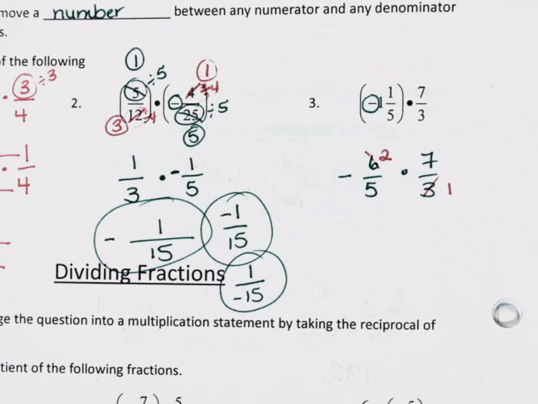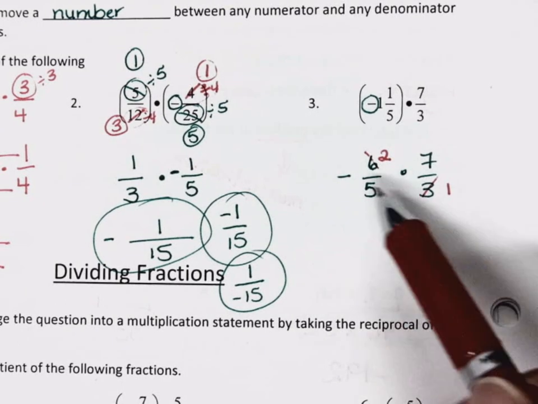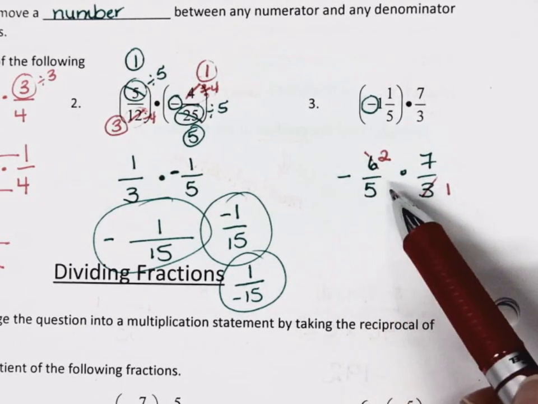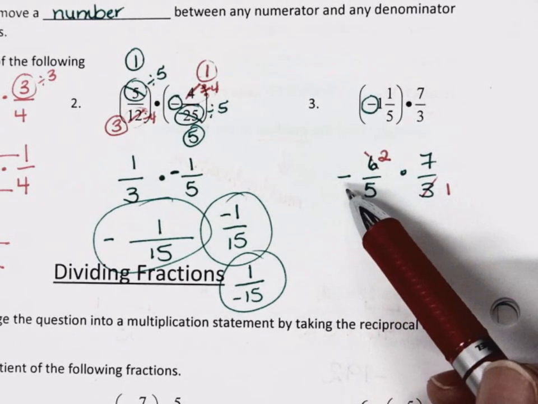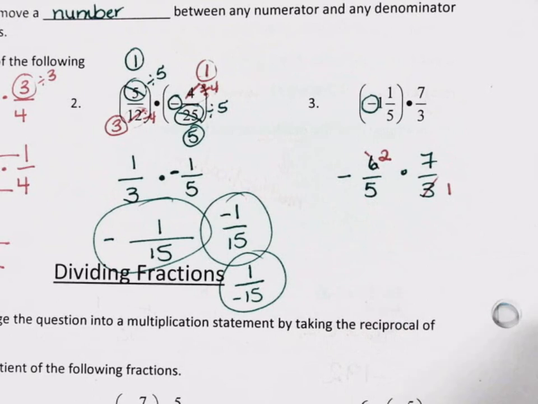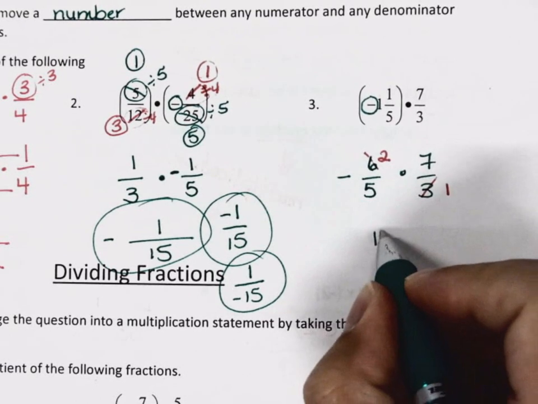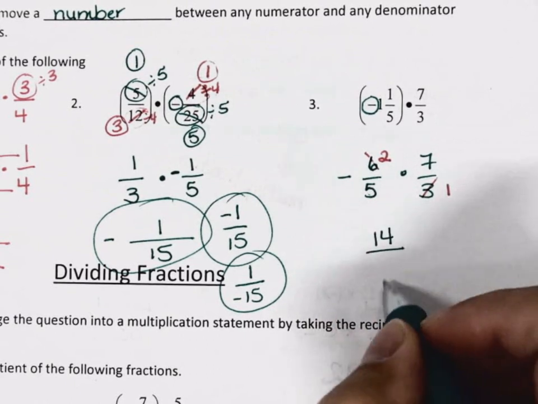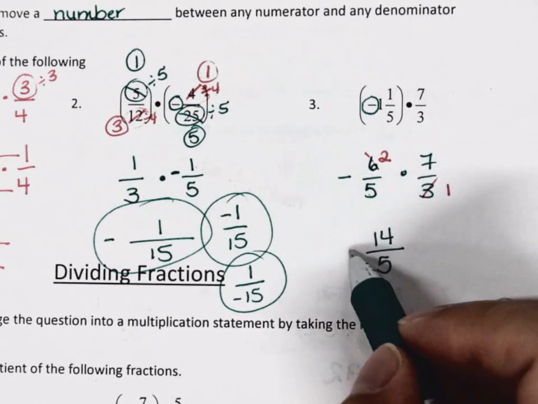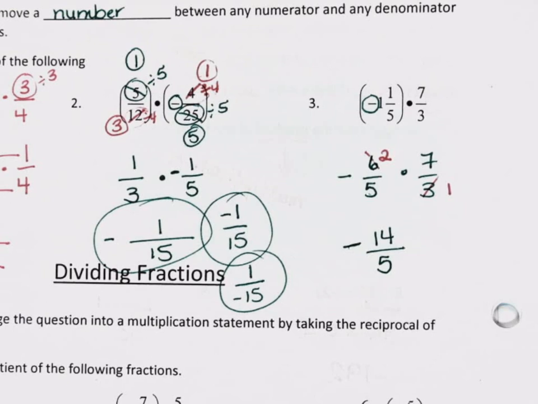All right. So now, how many negative signs do I have? Just the 1, so I know my answer will be negative. So now I have 2 times 7, 14. 5 times 1 is 5, but I know my answer should be negative. Cross-reducing, although probably seems a little weird right now, is super handy when you get into bigger numbers and more complex stuff.